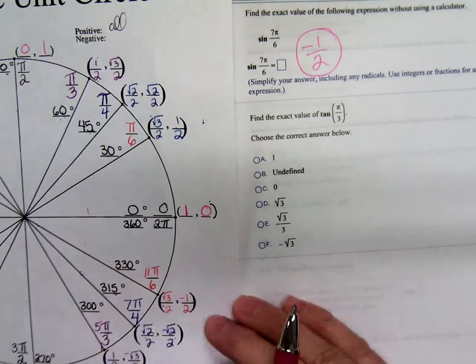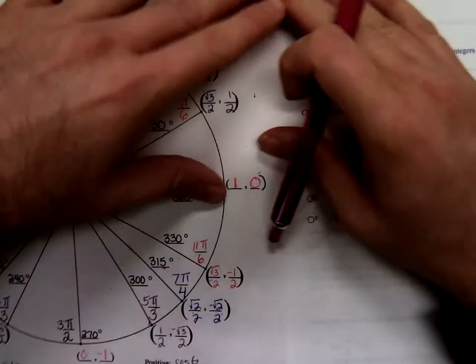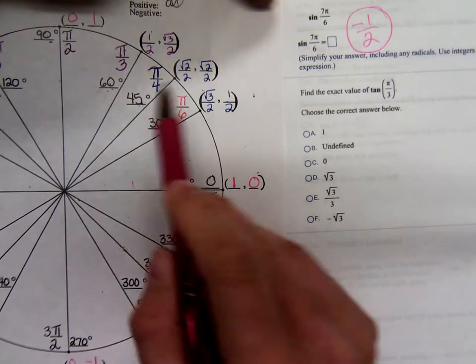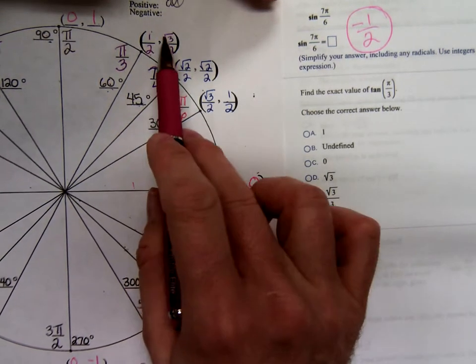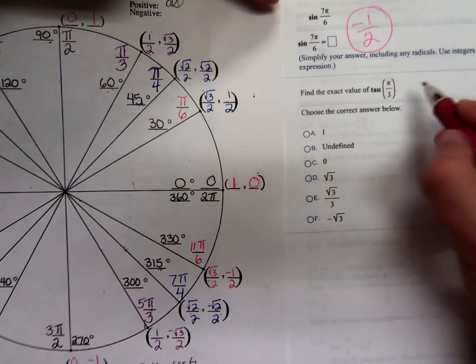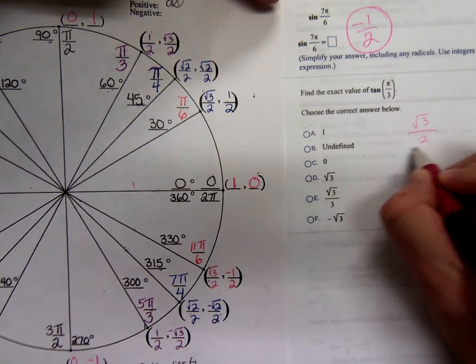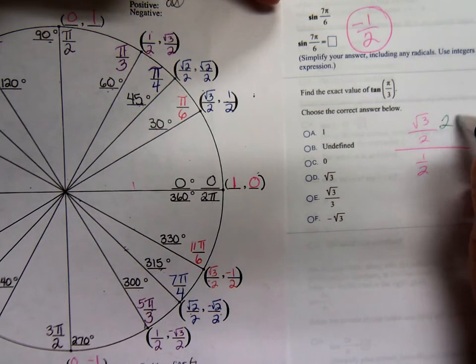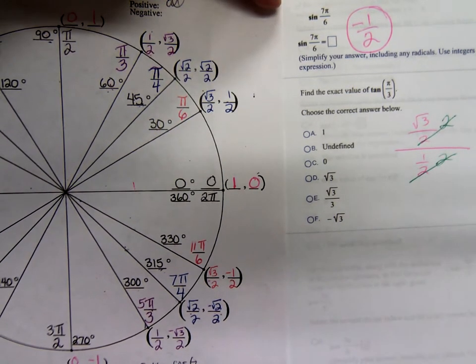What about tangent pi over 3? Pi over 3 is right here. Sine over cosine. That's going to simplify down to what? Just square root of 3.